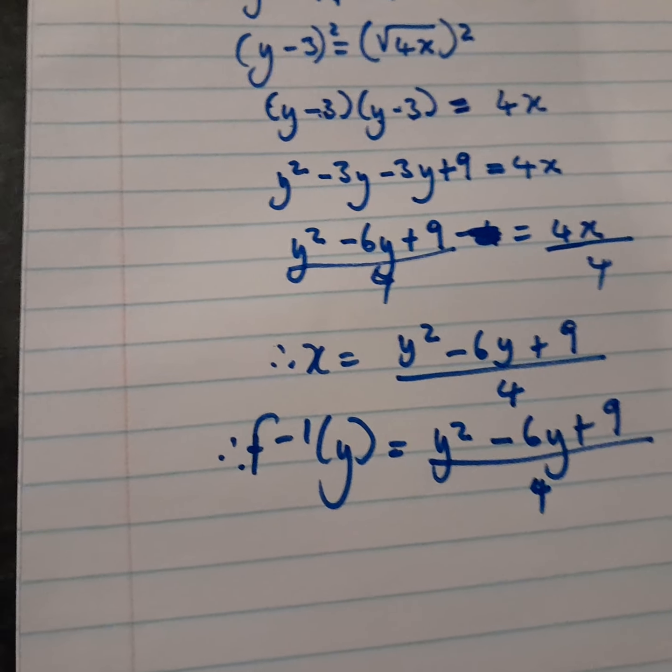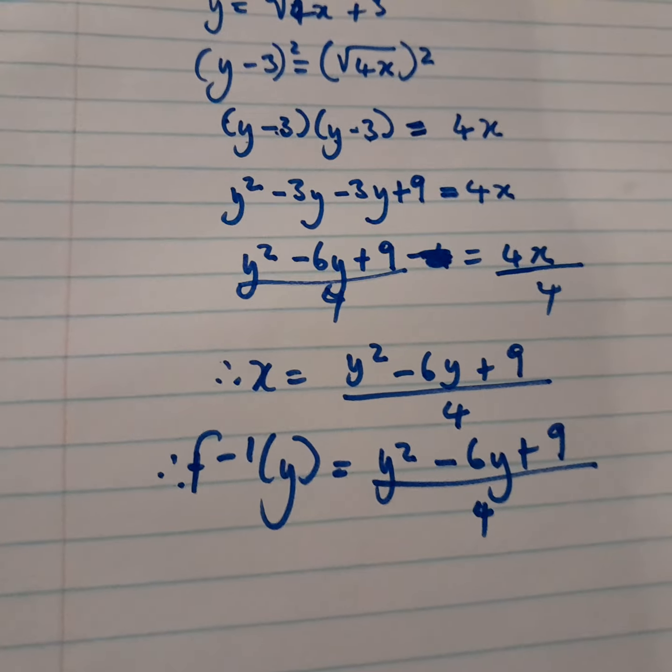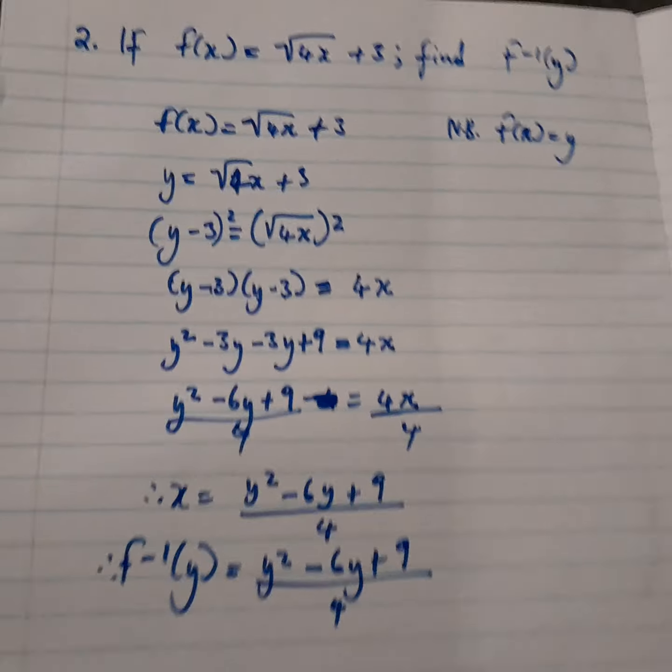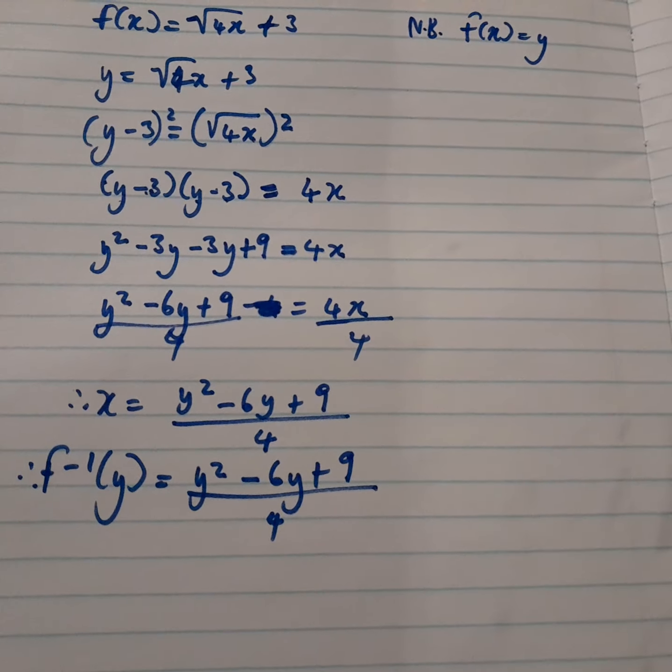See me on the next questions on functions in discrete mathematics. This is how you solve the problem, just using the algebra basics to solve these questions.